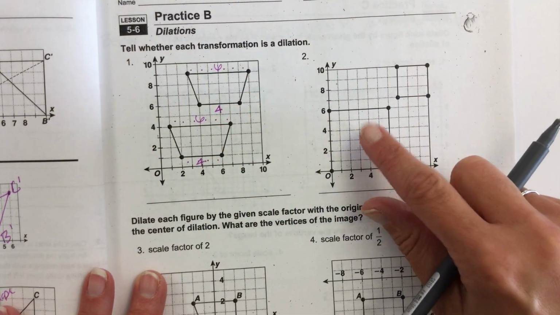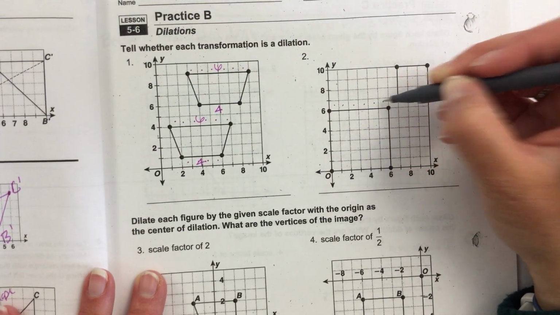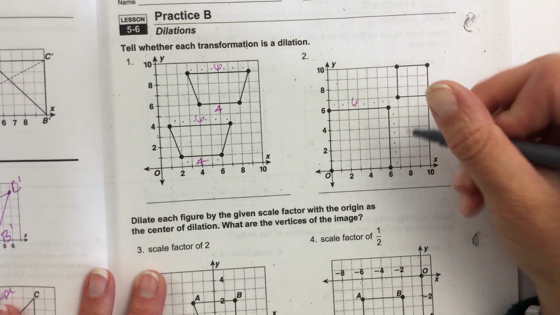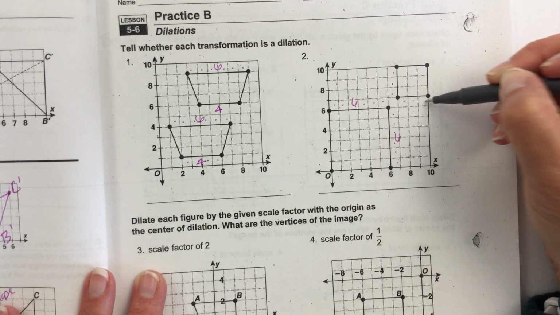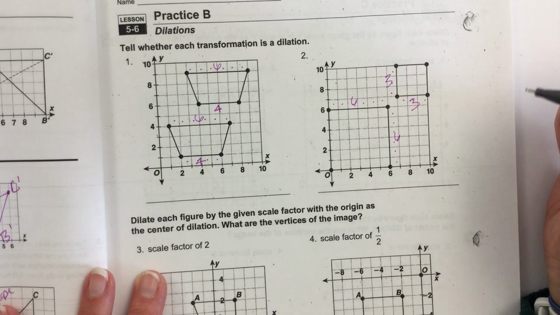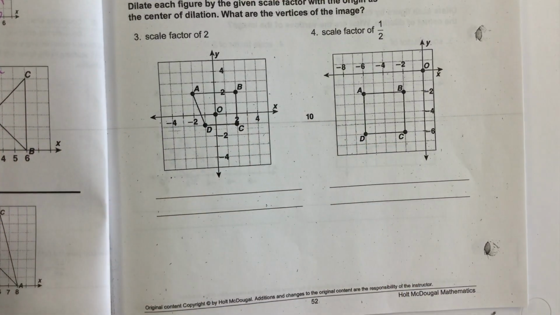Okay. So some of them, you can just look at them and figure it out. Now this one, you should double check. 1, 2, 3, 4, 5, 6. 1, 2, 3, 4, 5, 6. So it's a 6 by 6. And then what happened here? 1, 2, 3. 1, 2, 3. Yes. Okay. So those ones you are just looking at. Now these ones are just like we did in our warm-up.